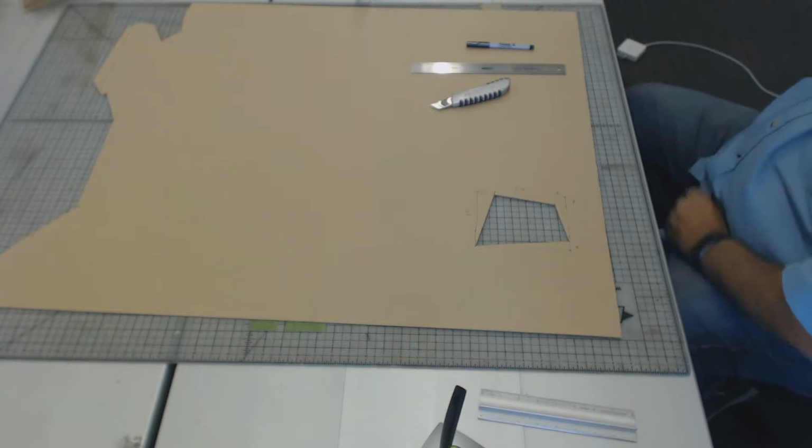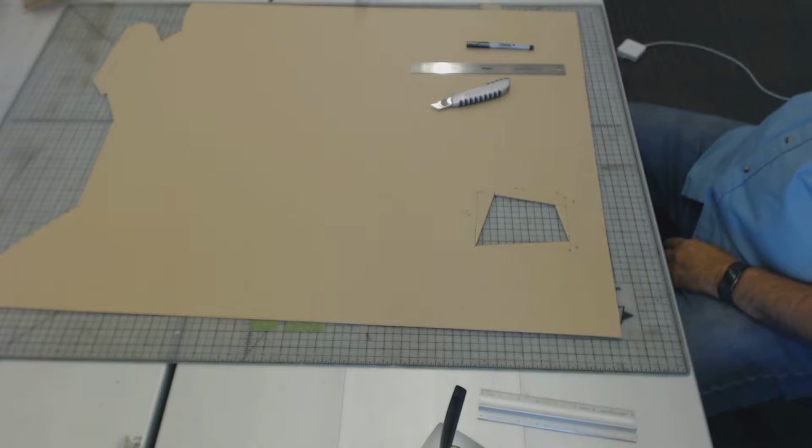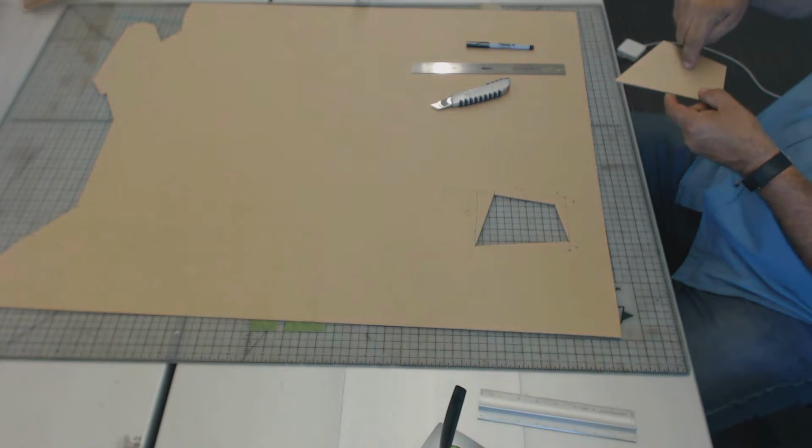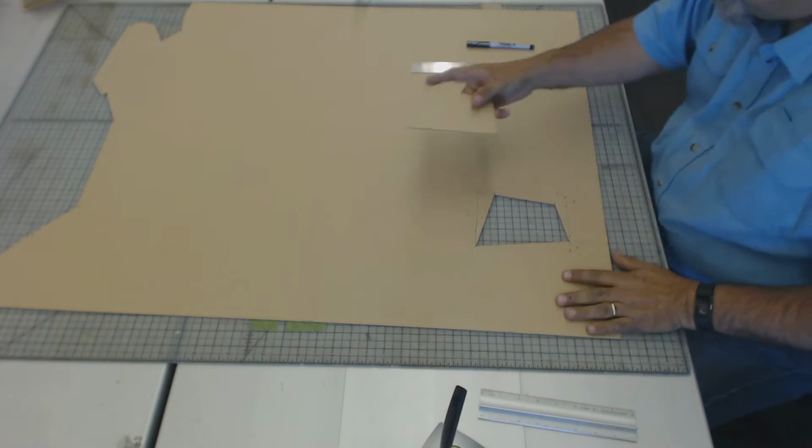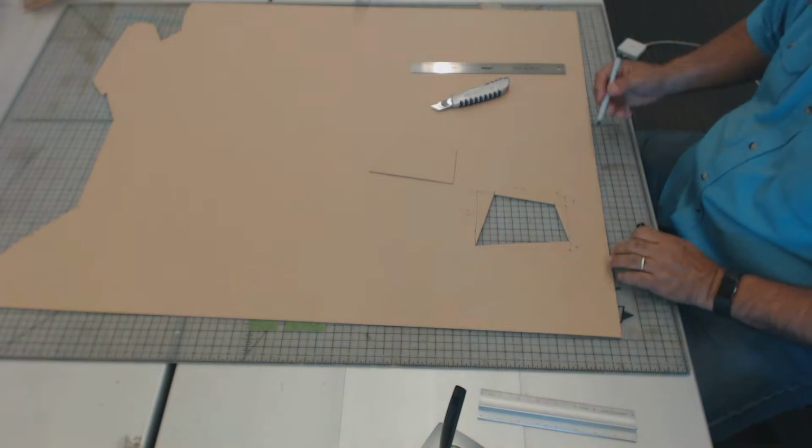And that becomes what I'm going to call my floor level. Now I'm going to cut out a little person and put them on here. That way it becomes clear that it's a floor.